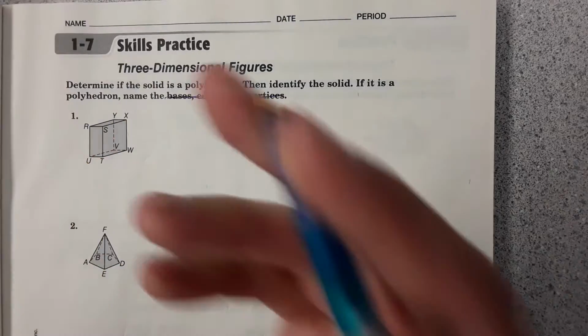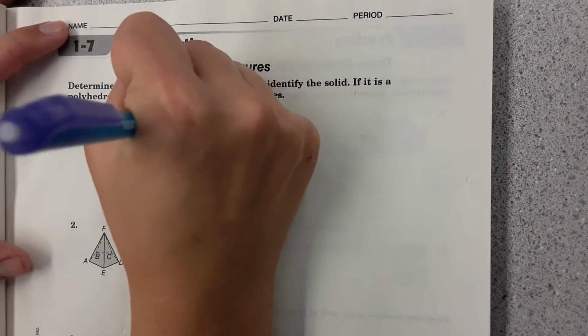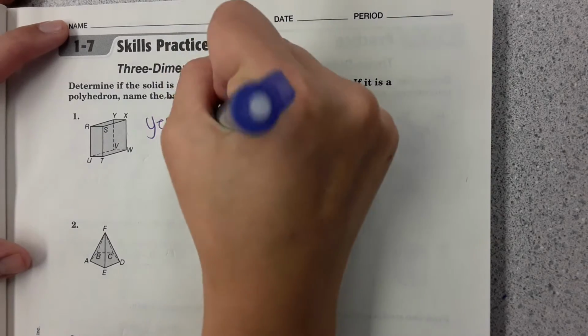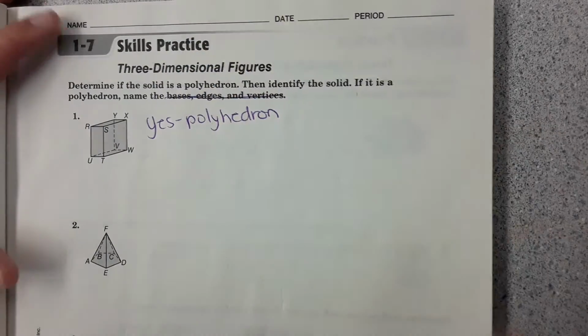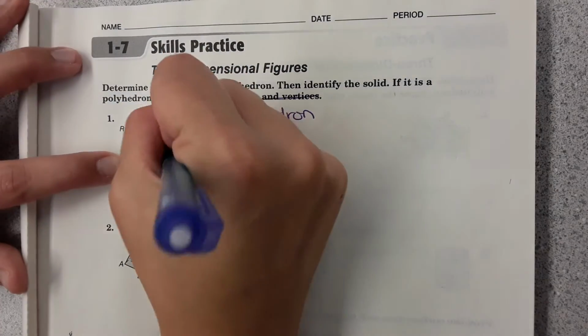Does it have all flat surfaces and straight edges? Yes, so therefore yes, it is a polyhedron. Identify the solid. That is a rectangular prism.